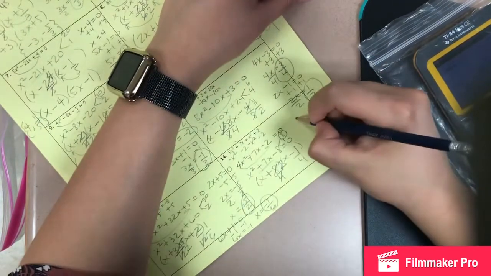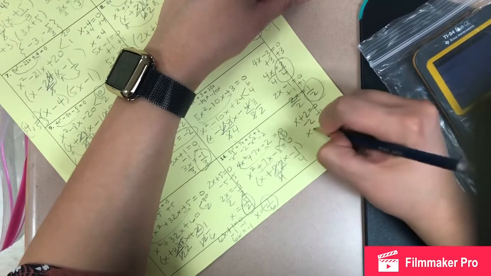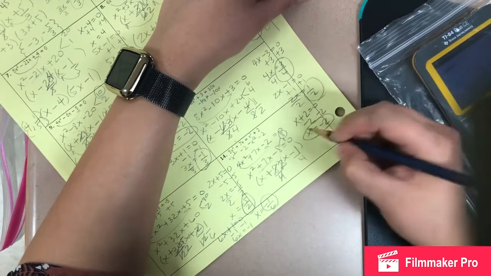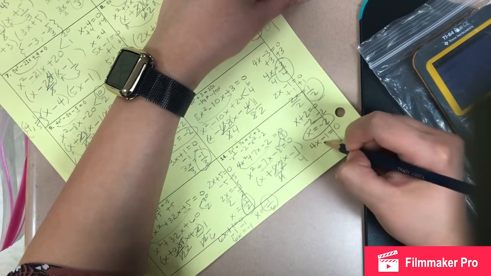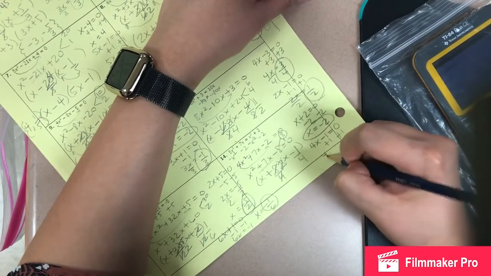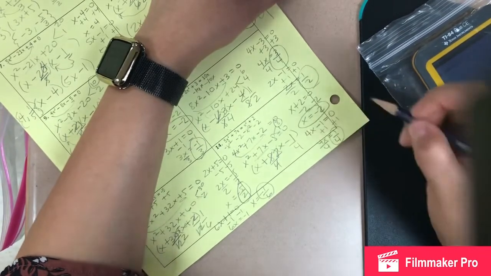So my first set, x plus 2 equal to 0, all I'm going to do is subtract 2. So my first x-intercept is negative 2. The second one is 4x minus 1 equals 0, which I'm going to add 1 and then divide by 4, which means my second x-intercept would be 1/4.